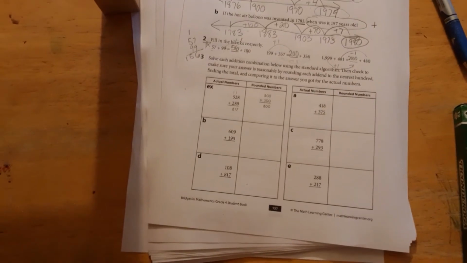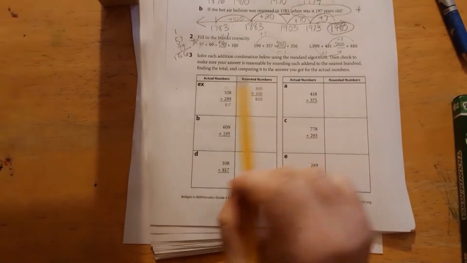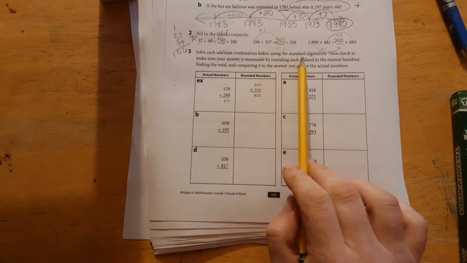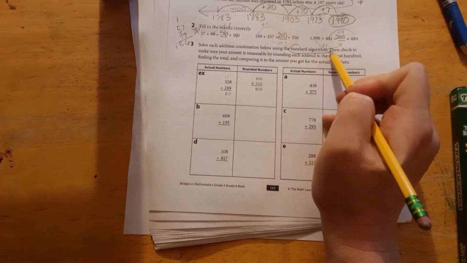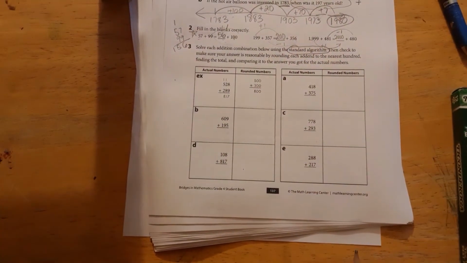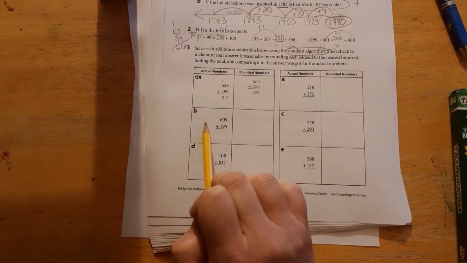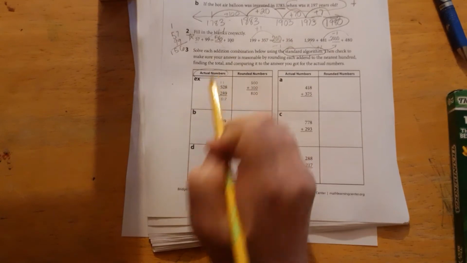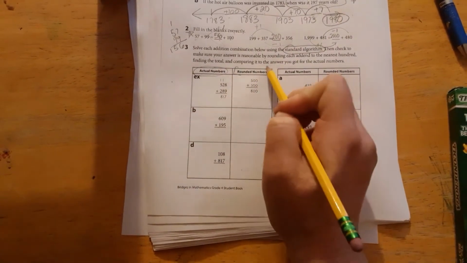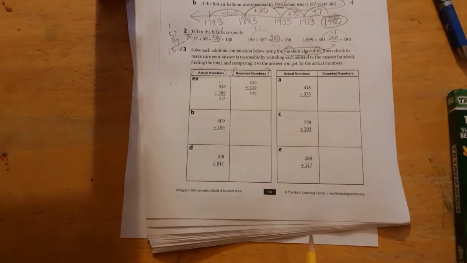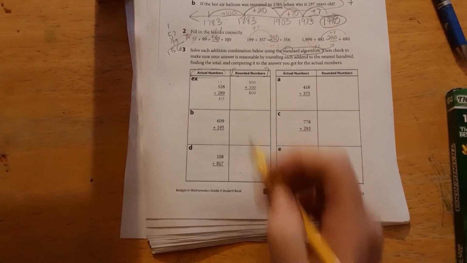For the bottom, it wants me to use addition combination below using the standard algorithm. That's what my directions say. Then check to make sure your answer is reasonable by rounding. So on this side, I'm going to do my actual number. This side is going to be my rounded number to make sure that I have a reasonable answer.